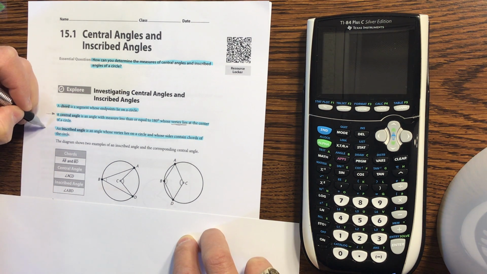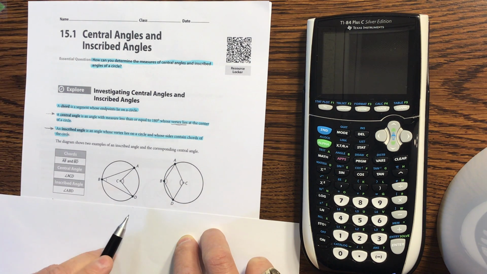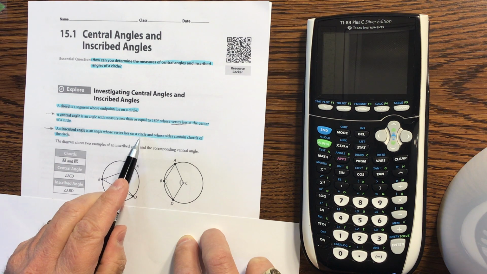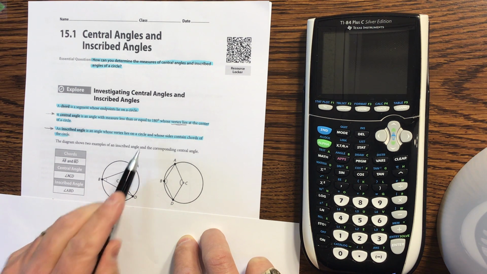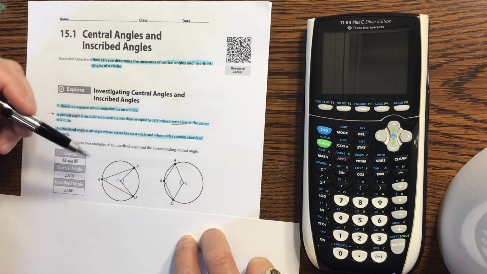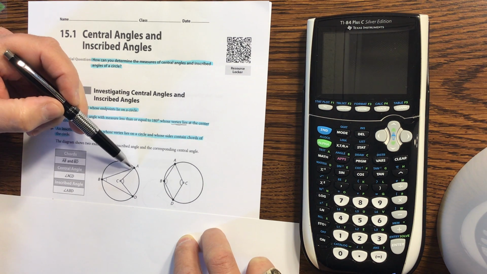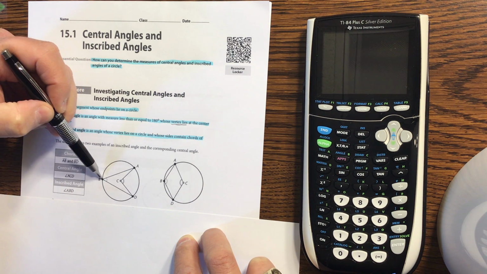Now the other one is an inscribed angle. This is an angle whose vertex lies on the circle and whose sides contain chords of the circle. So again, you see here on this diagram, B is your vertex. It lies on the circle.